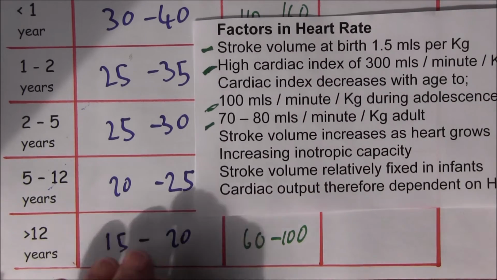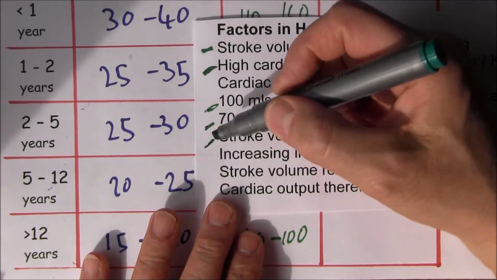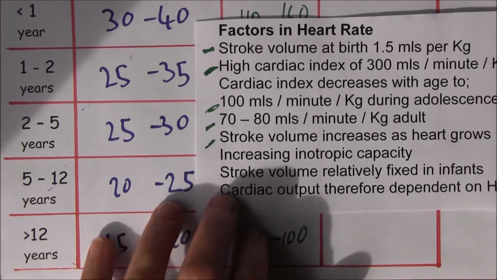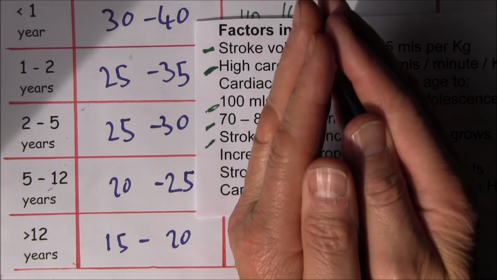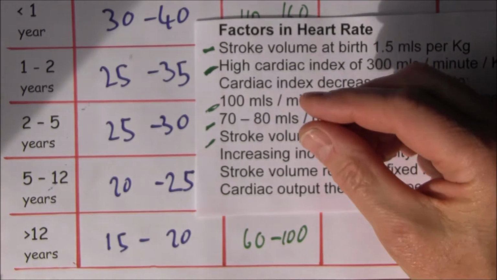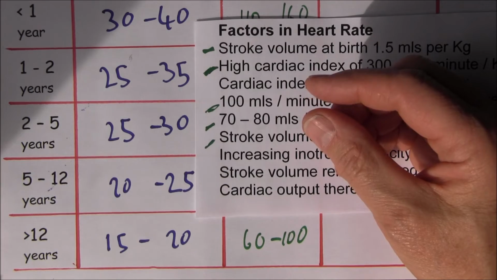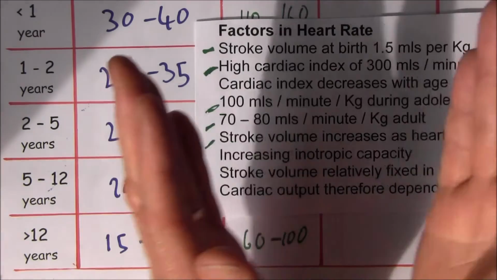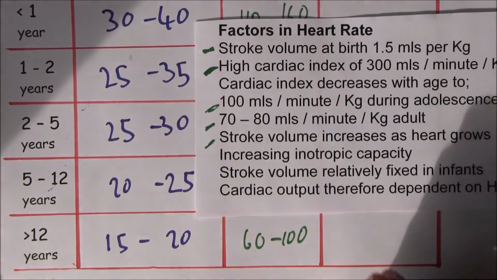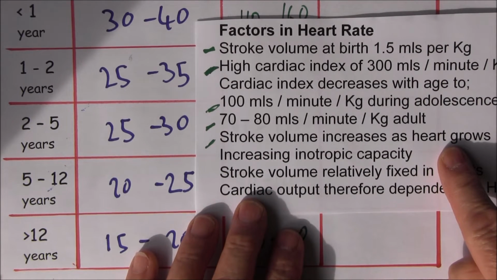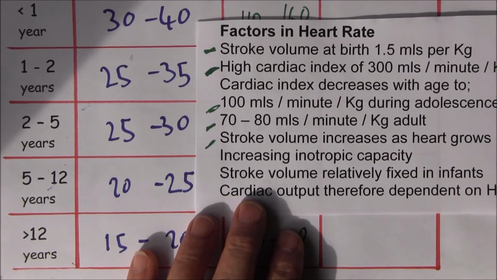Now, as the child grows, the stroke volume will increase. So that's fairly obvious. As the heart gets bigger, it can have a bigger stroke volume. So a small heart is only going to pump out a small amount of blood per contraction. A larger heart can pump out a larger volume of blood. So the stroke volume is going to increase as the heart grows.